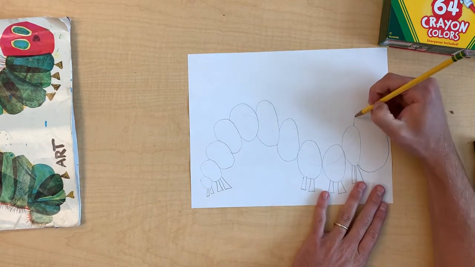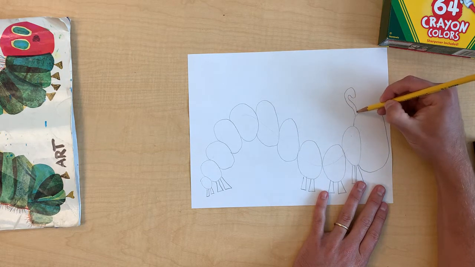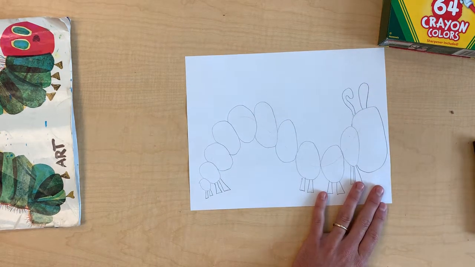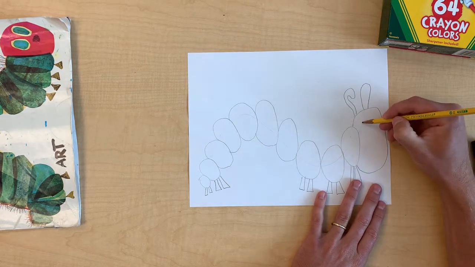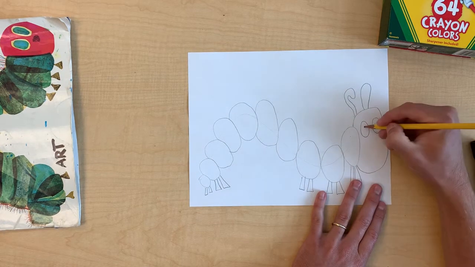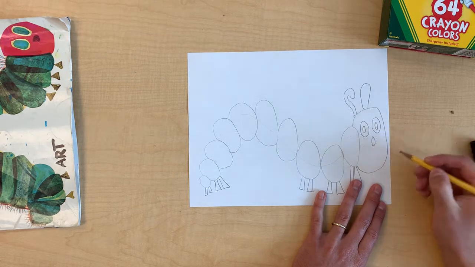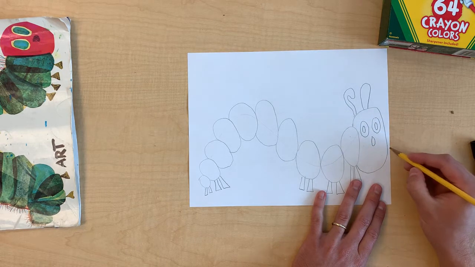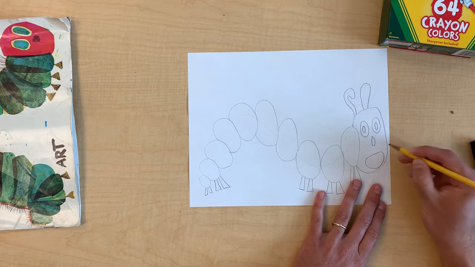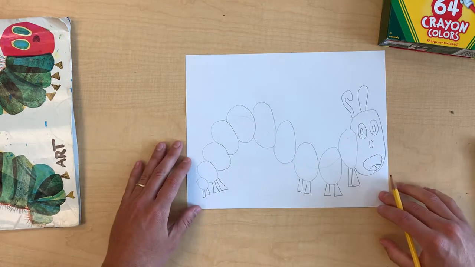Next, let's sketch out his little antennas. You can make them curly if you want. You could also just make them kind of an oval shape like this. So I'm gonna do one circle, two circle, and then inside of there, I'm gonna do an extra one, just like so. Give him a little nose. Also gonna give my hungry caterpillar a big mouth because he is hungry. Okay, this is a good start.